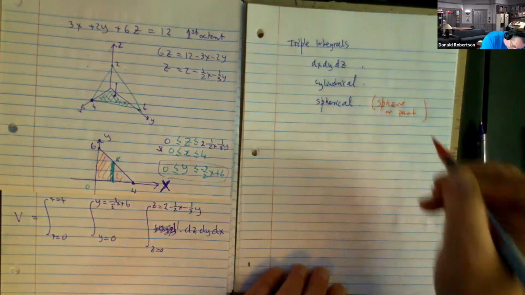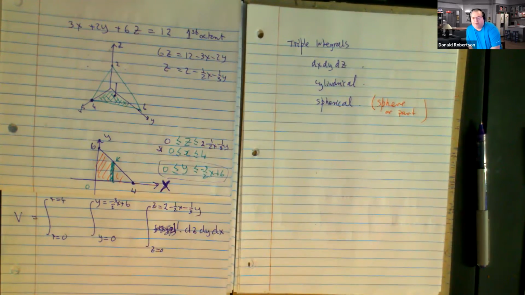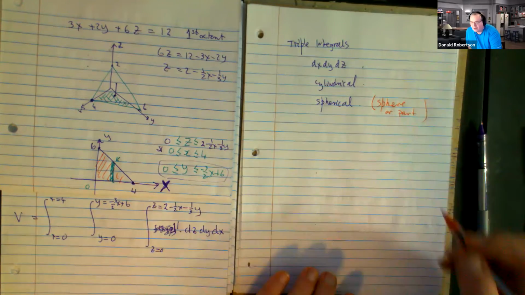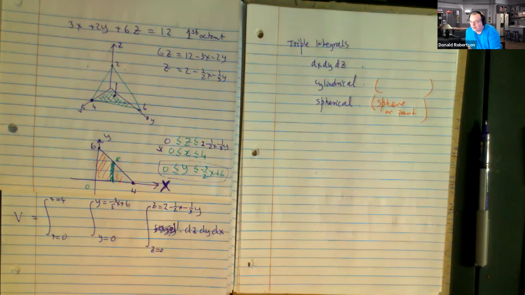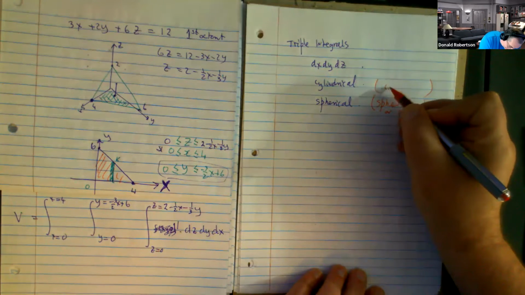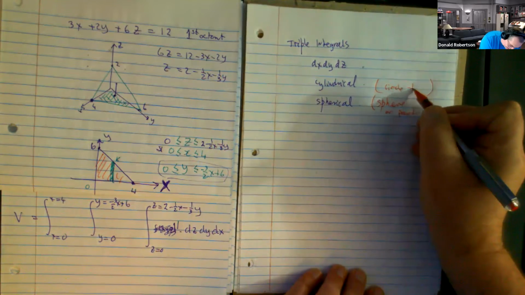When would you use cylindrical? A little bit harder to say, but when would you use it? You know if it's a cylinder, which is obvious, but other situations also go cylindrical. When you have a circle. Yeah. And typically, when you end up with a circle on the XY plane, right?